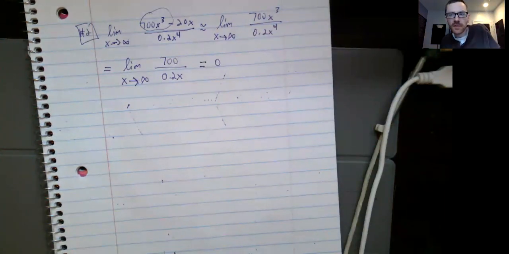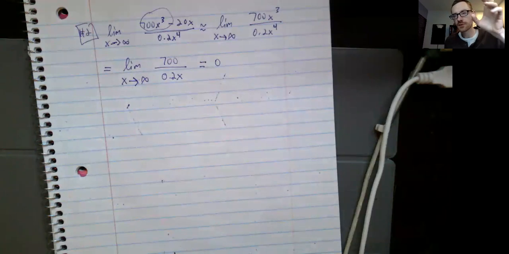Yeah, so anytime the denominator grows more quickly than the numerator, you're going to get 0. And anytime the numerator grows more quickly than the denominator, you're going to get infinity. It's only when the top and the bottom sort of grow at a similar rate that you're going to get anything different, like 2/3 or 5/4.